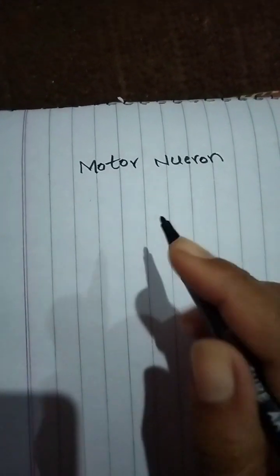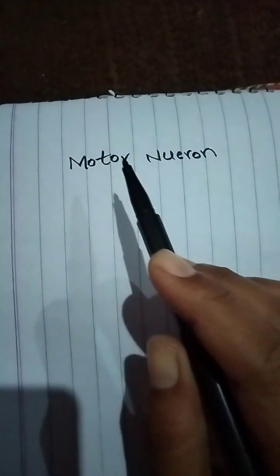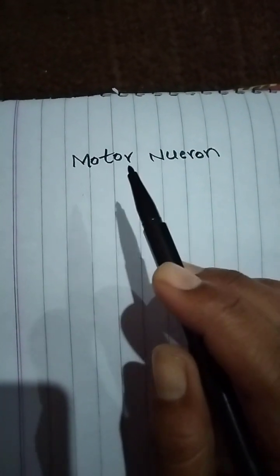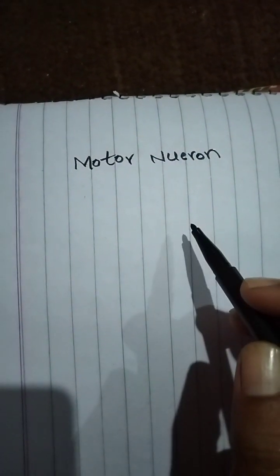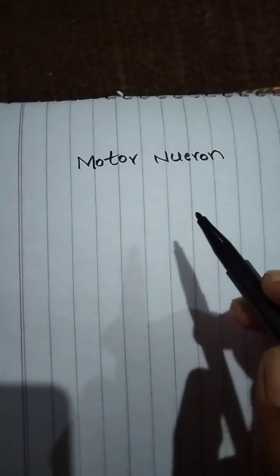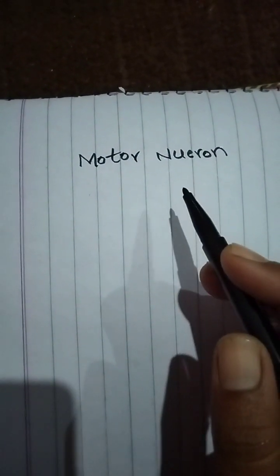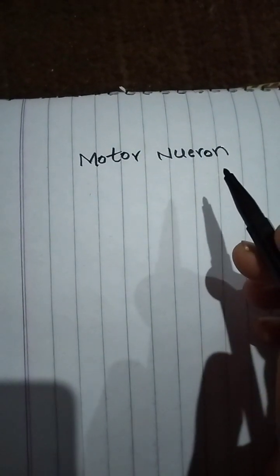Today our topic is the motor neuron. A motor neuron is a type of neuron, also called a nerve cell. Motor means movement. It is the neuron that causes movement in our body. The motor neuron is present in our peripheral nervous system, and it causes movement of our muscles, our legs, our arms, etc.